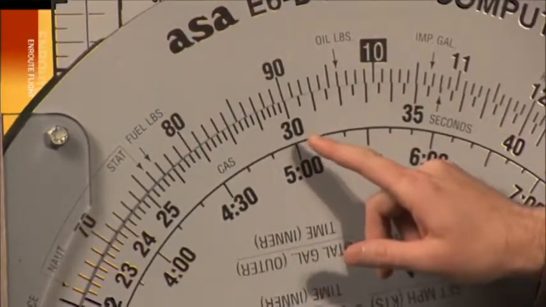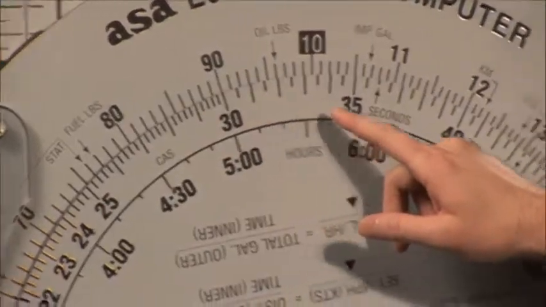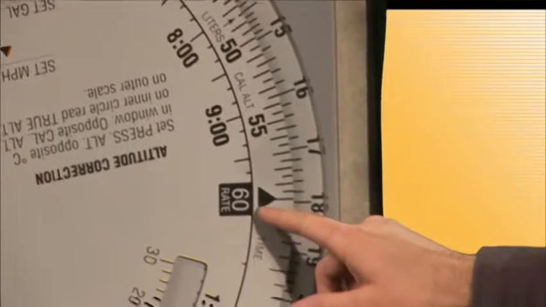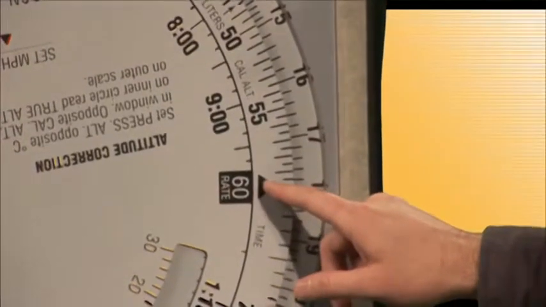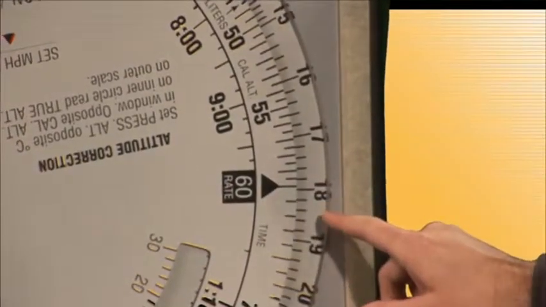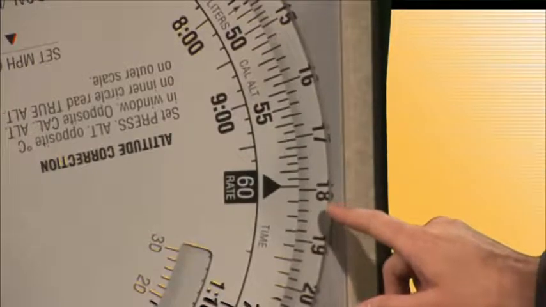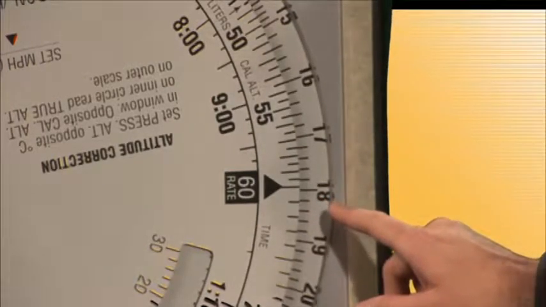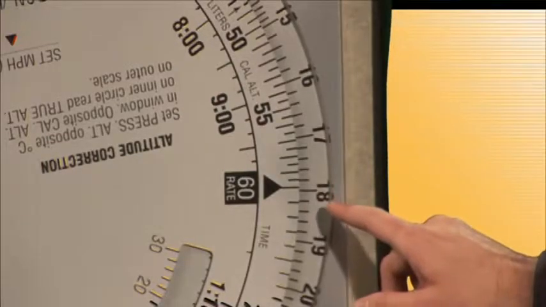Now, in order to find our ground speed, simply look along the edge of the E6B until we find our rate arrow right here. And in this case, the rate arrow is pointing at 18. So keeping all the units in the same order of magnitude, we know that this equals 180 knots.